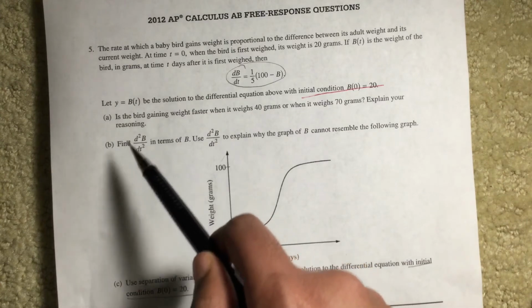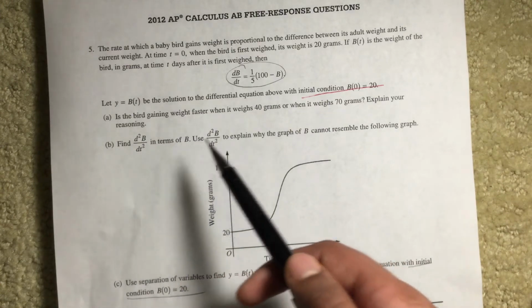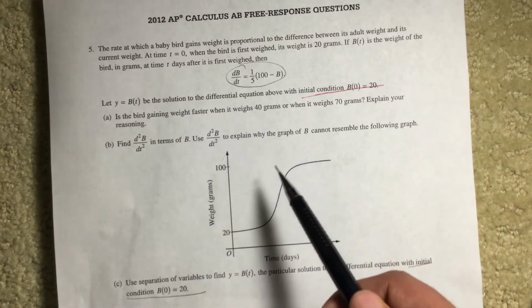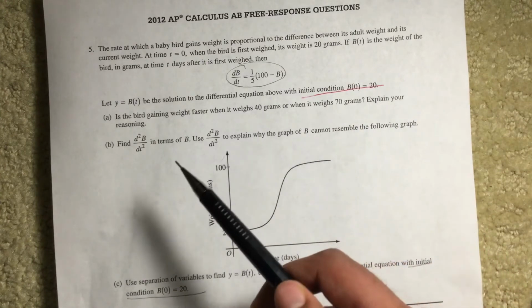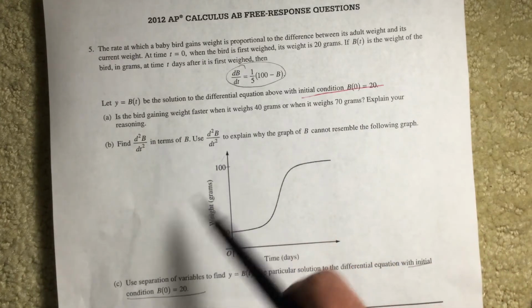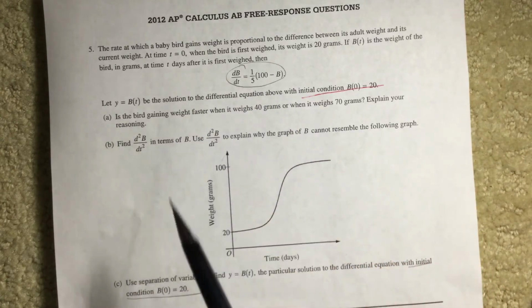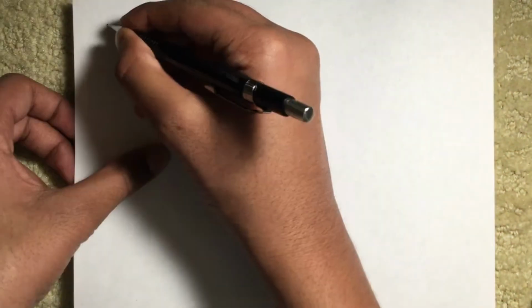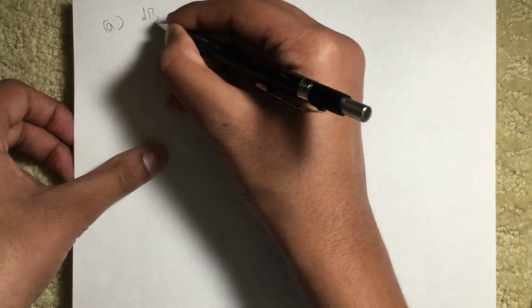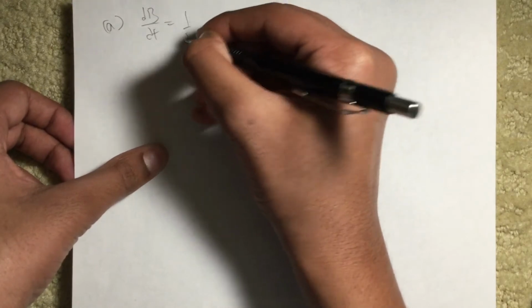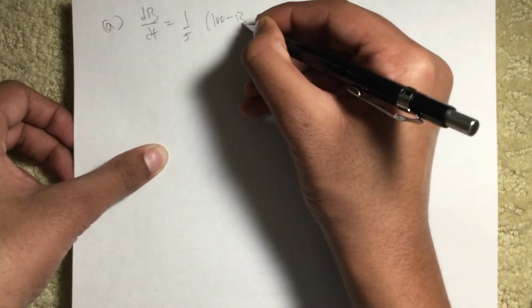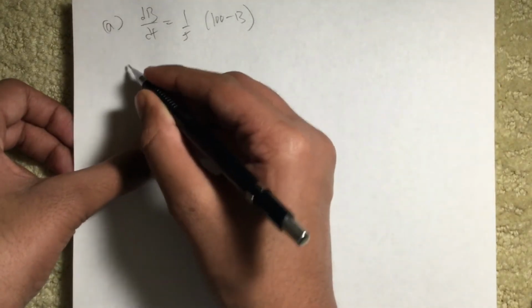So let's start off with the first letter, which is A. Is the bird gaining weight faster when it weighs 40 grams or when it weighs 70 grams? Explain your reasoning. So in order to know how fast the bird is gaining weight, we'll basically use this formula because it tells us what dB over dt is. And this question is actually really simple. So we basically just take dB over dt, 1/5 times 100 minus B, and then just plug in our different weights.